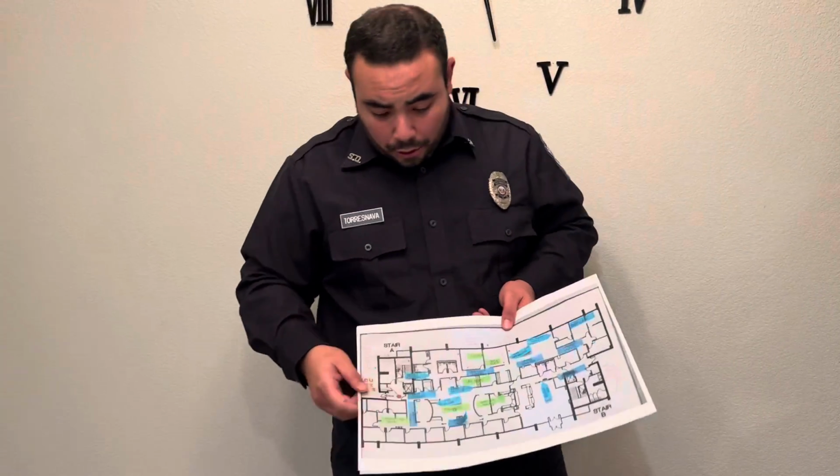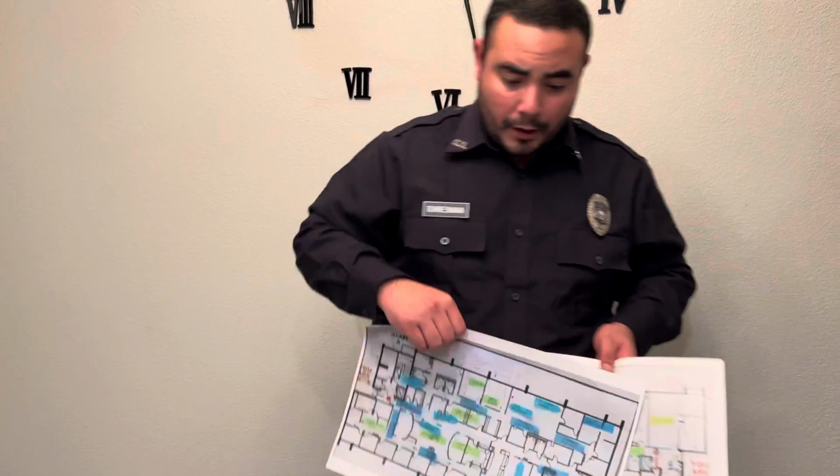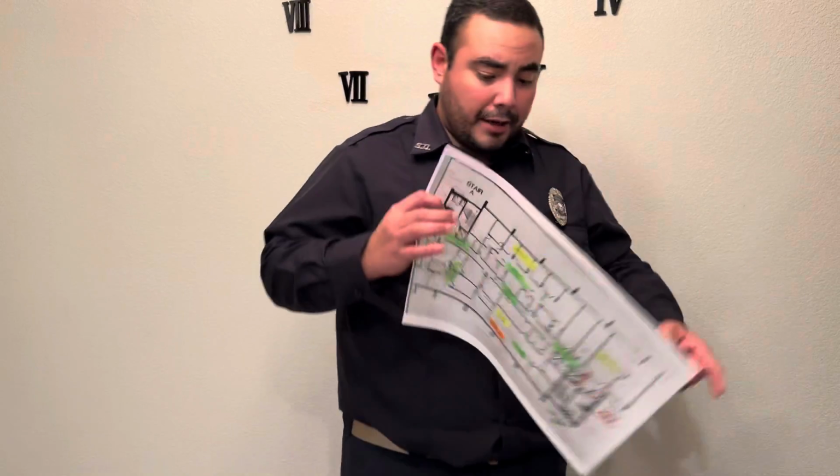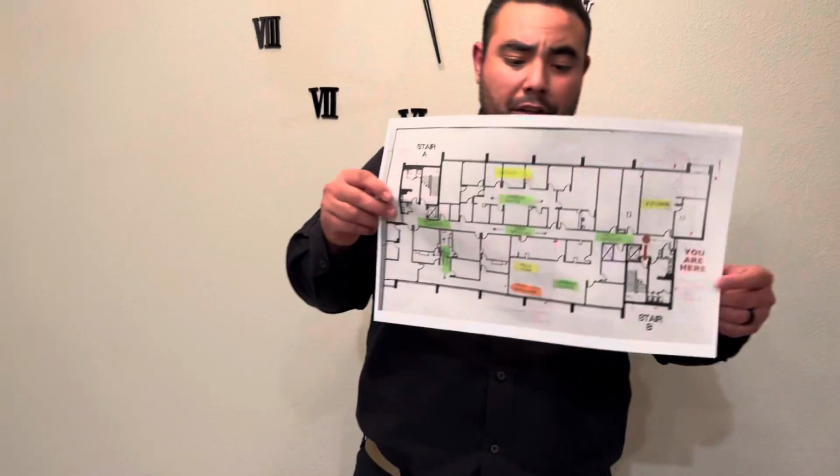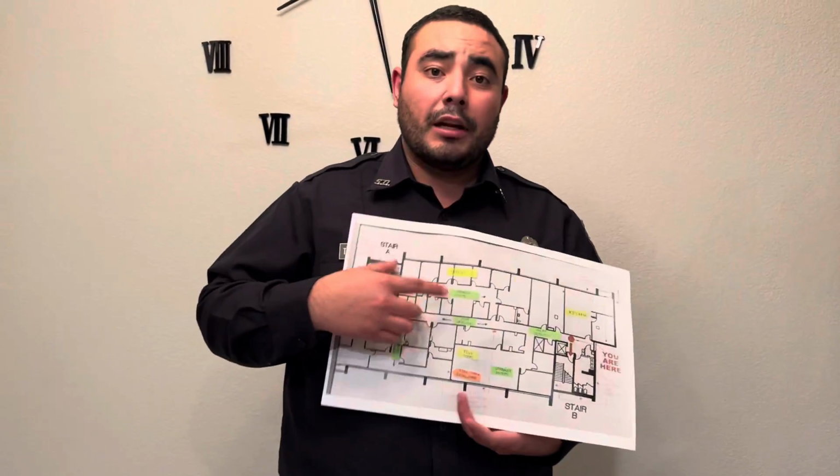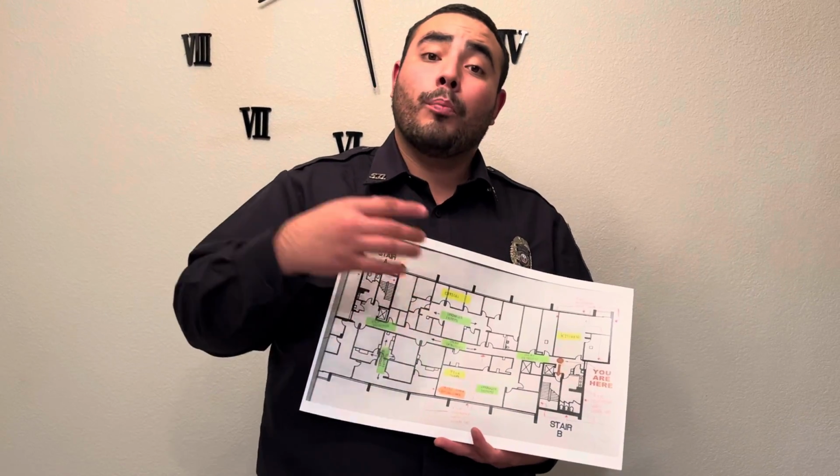But okay, that will conclude my first floor. And now we go to the second floor. As you can see, there are not a lot of labels in here because there are not a lot of people working in here and there are no patients in here.